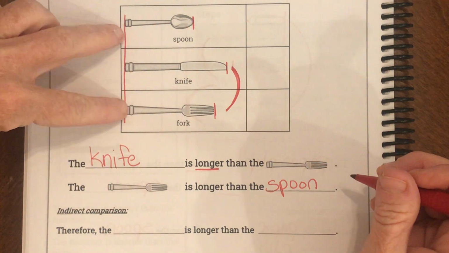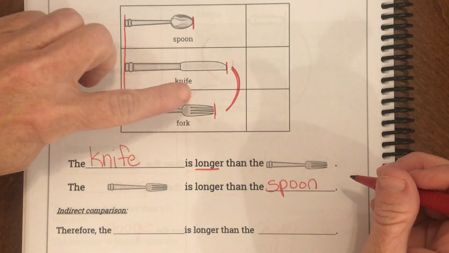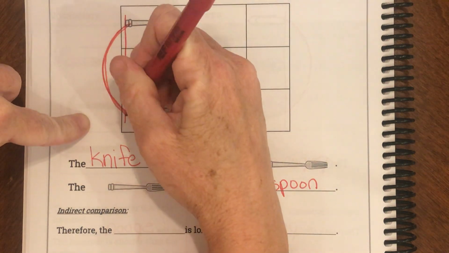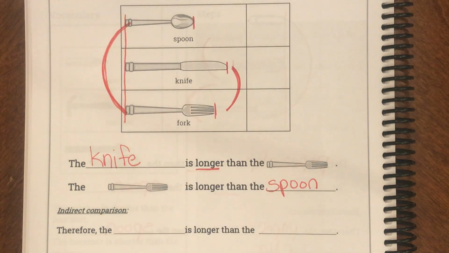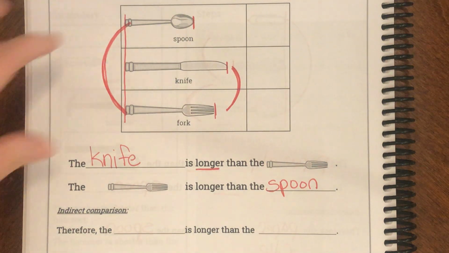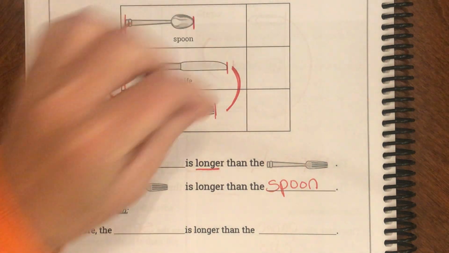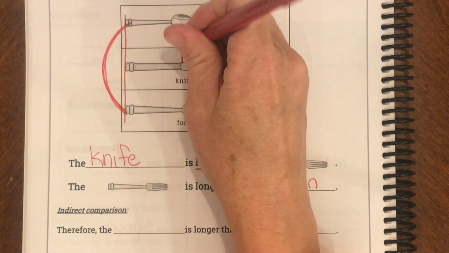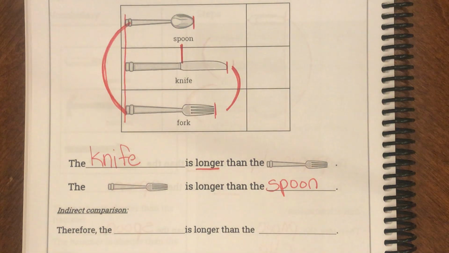So they compare, what did they compare now? The fork and the spoon. So they compared those. What haven't they compared yet? What didn't they compare? They did those two together and those two together. Ooh, they didn't compare these two together, huh? Those two they didn't compare, the spoon and the knife.